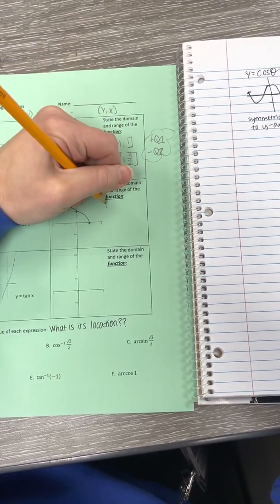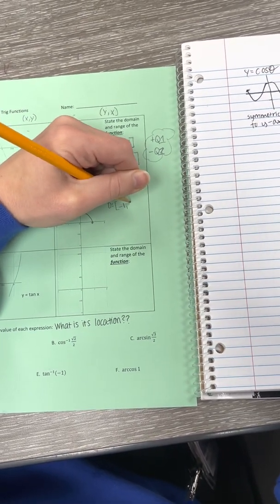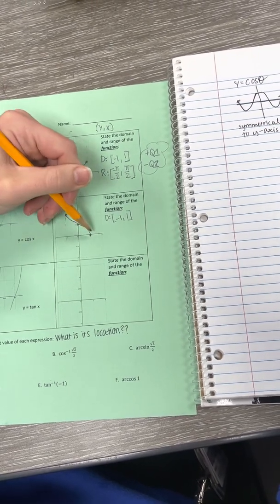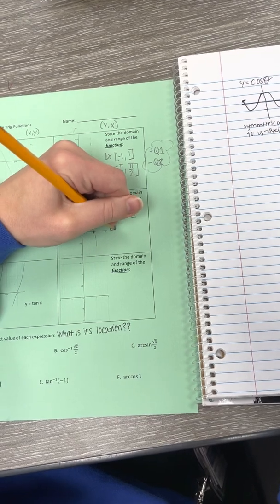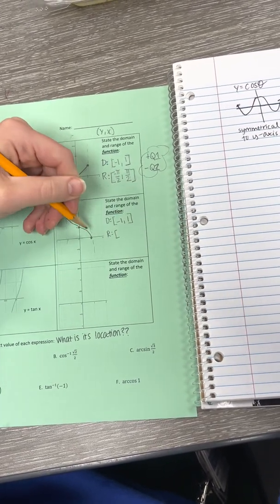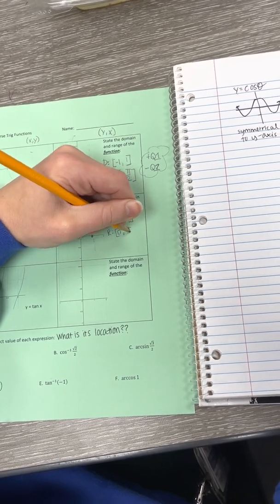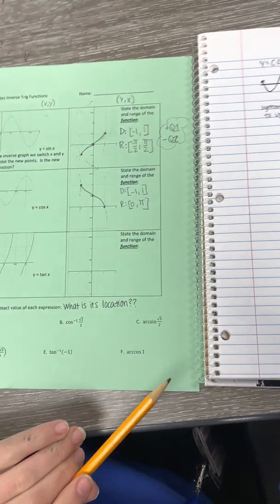And then we'll talk about the domain. Domain is our x values. We are only including numbers from negative 1 to 1. All right, it won't go outside of this as far as domain is considered. And then our range is going to be from 0 to pi, and it will not go any further than from 0 up to pi.